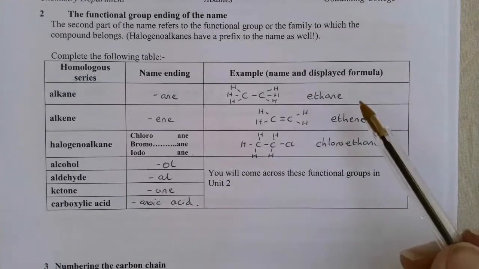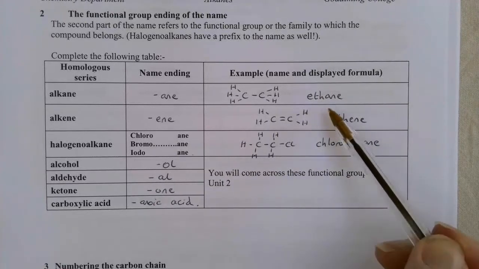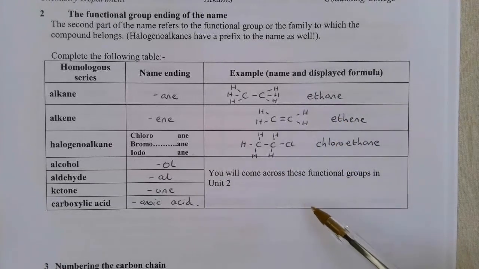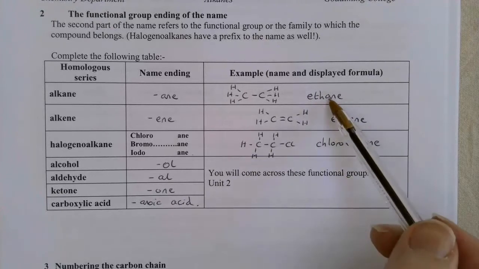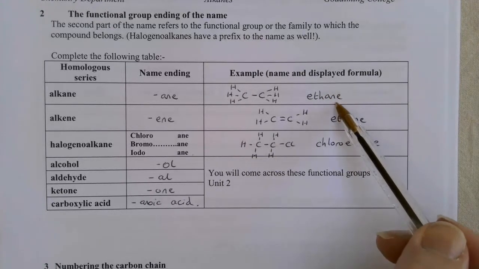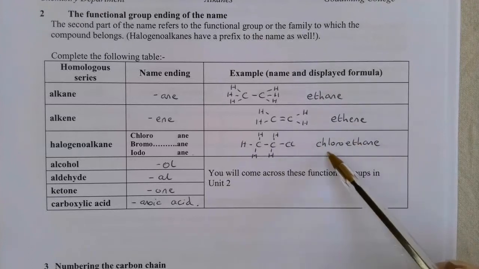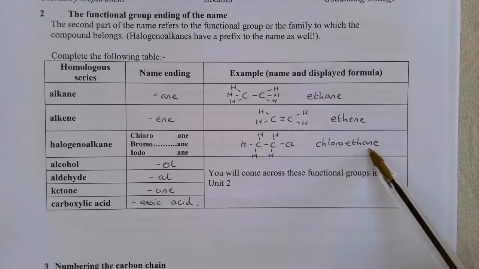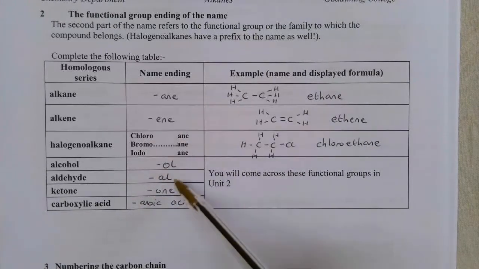So here are my 3 examples. I have ethane, ethene, and chloroethane. They all start with eth because they have 2 carbons in their longest chain. So eth tells me the number of carbons in the chain. This end of the word here tells me that this belongs to the alkane family. This belongs to the alkene family. This one is a chloroalkane, and it belongs to the halogenoalkane family. These other ones you'll come across in later topics.